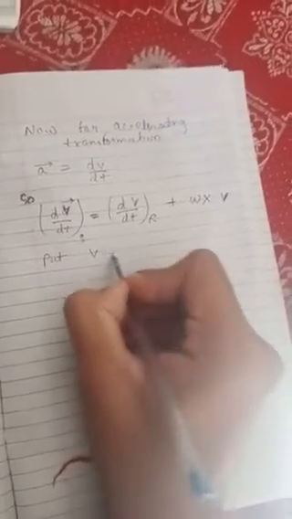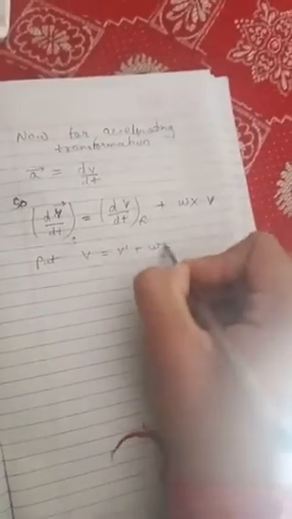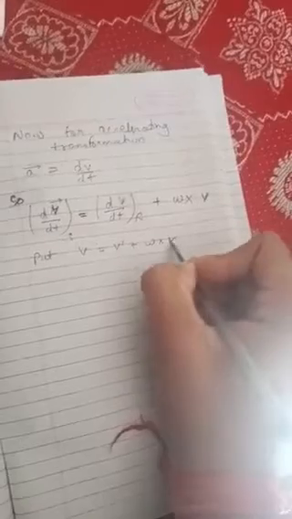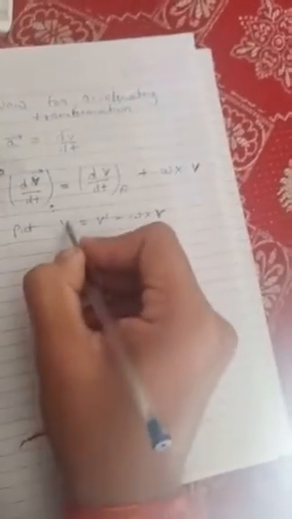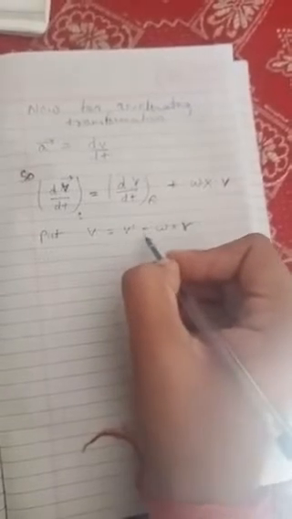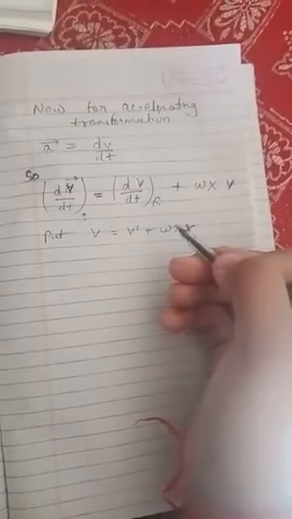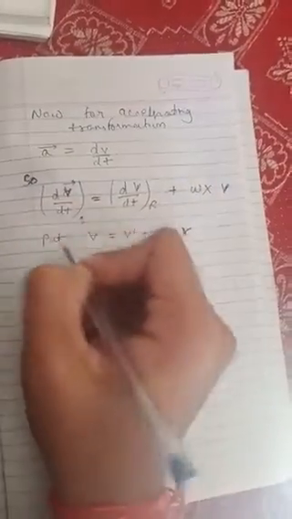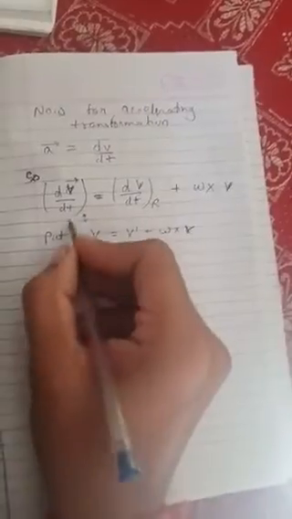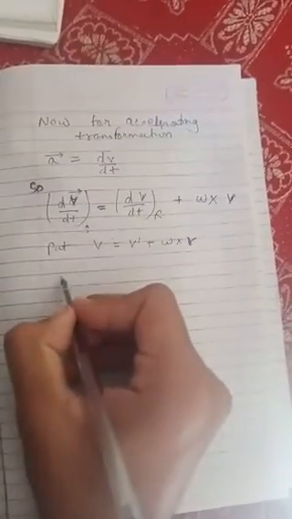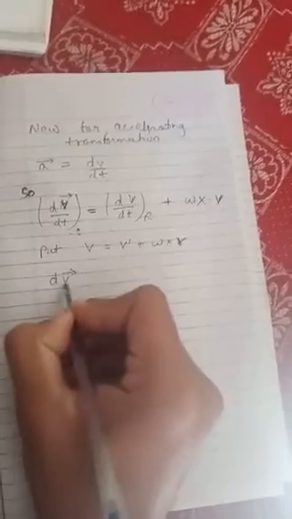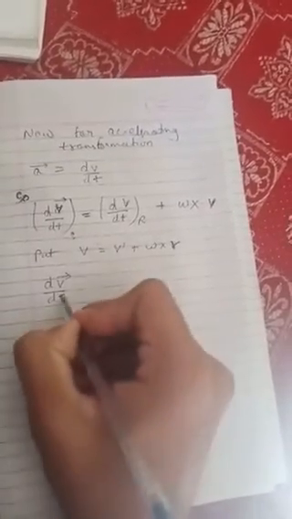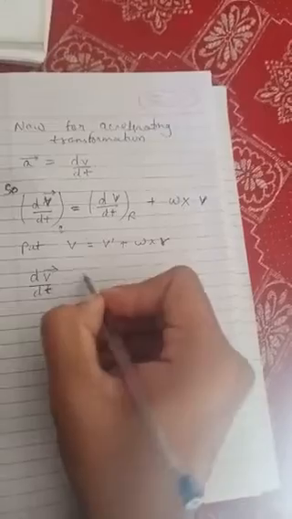Put here v equals v' plus omega cross r, where r is the position vector, v is the velocity in the S frame and v' is the velocity of the particle observed in the rotating frame.